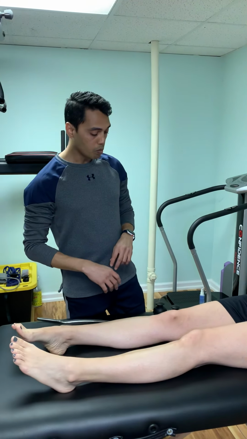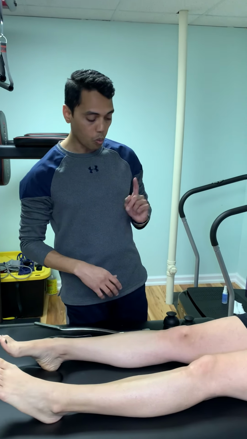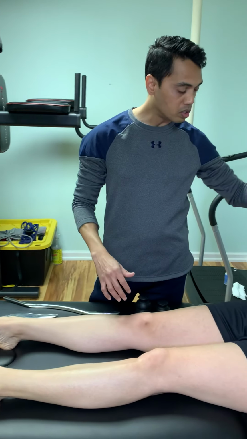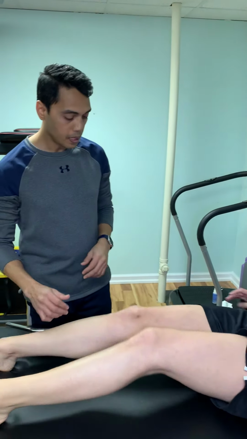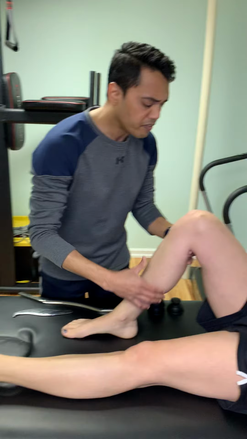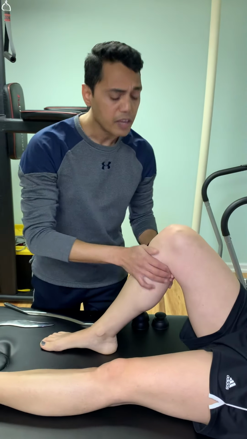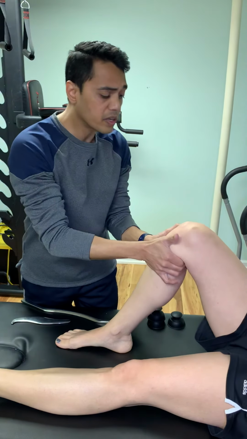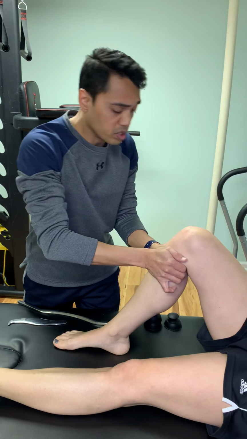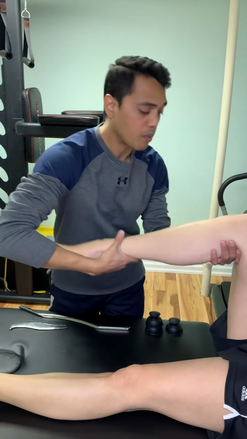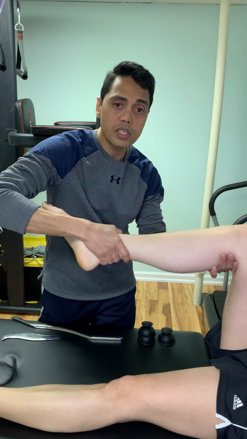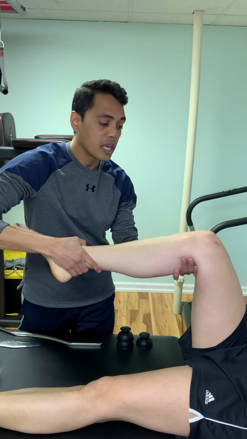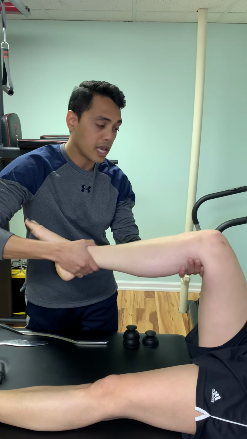So, 2 mobilization or manipulation techniques. One of them, ask the patient to lay on their back. Ask them if they feel better if you do a glide posteriorly or anteriorly. They might feel better in one of the directions or might not. The other thing I want to show you is the rotational. This is where most of the patients have trouble, either internal or external, typically external.